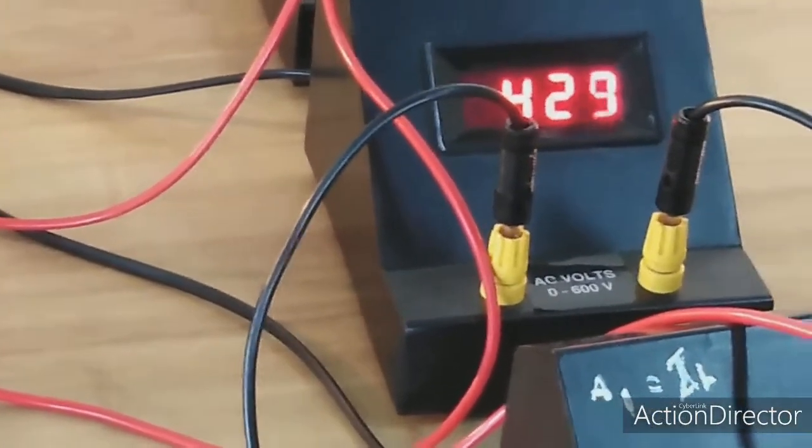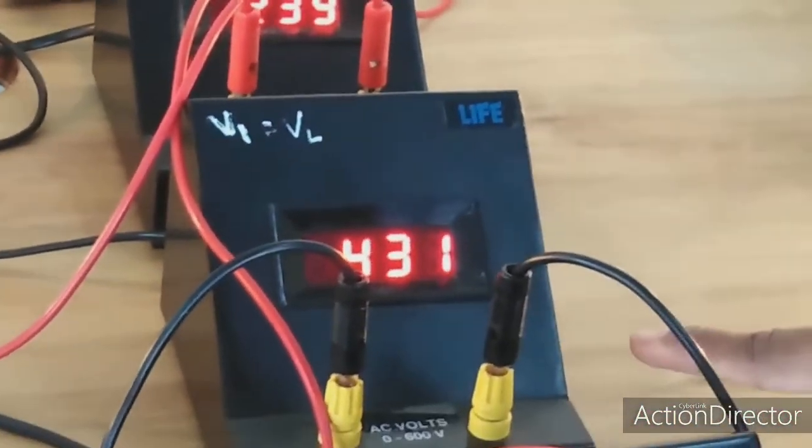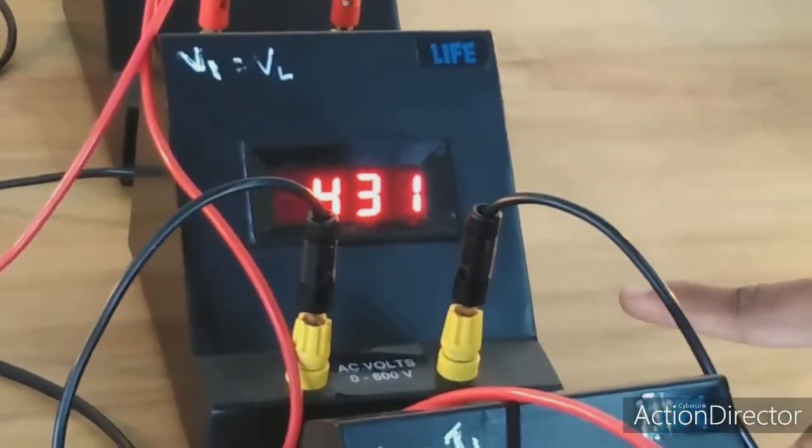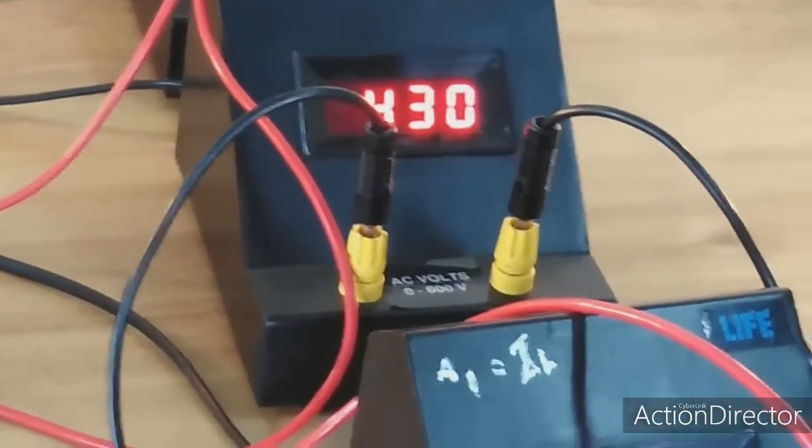And now I kept the voltage around 430 volts. Now it is showing around 430 volts. With respect to that voltage, now I have three loads connected in star.